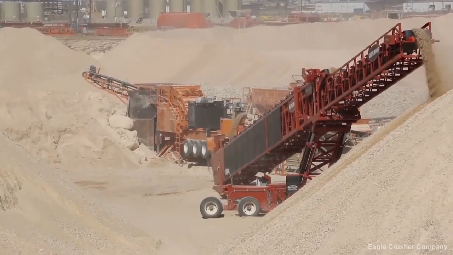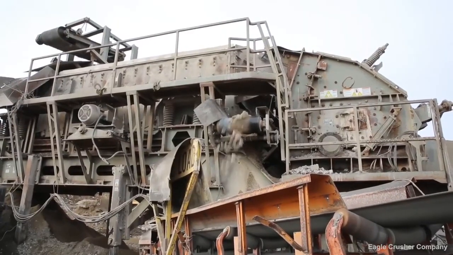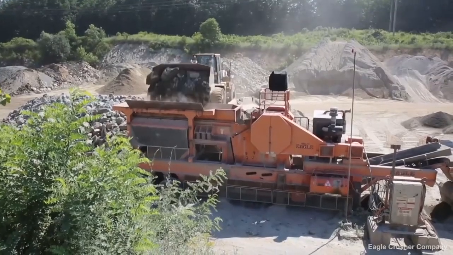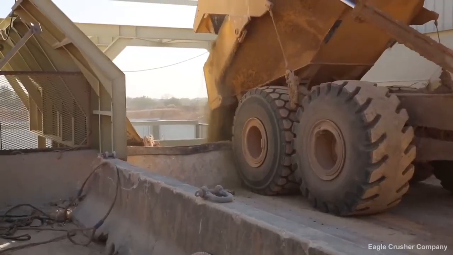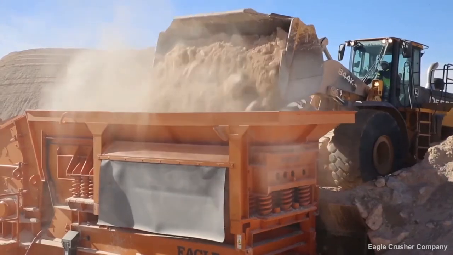If you're not comfortable buying a crusher right away, well, you could lease one instead. With the vast amount of crushers available, it can be hard to determine which is best. By keeping this information in mind, you can decide the right model for your project.